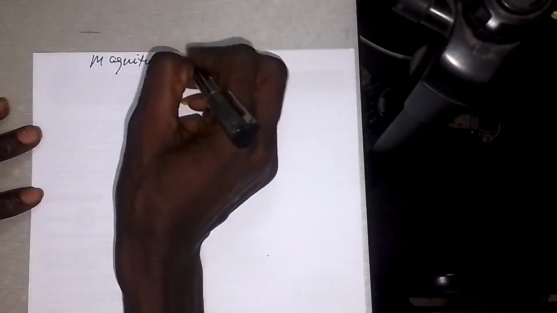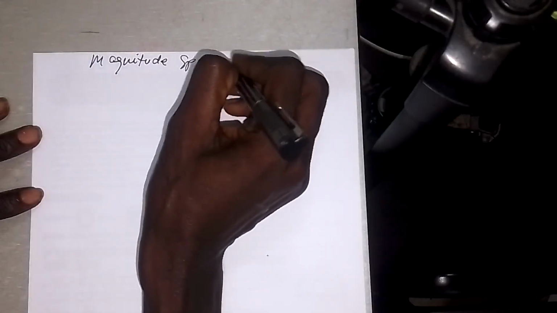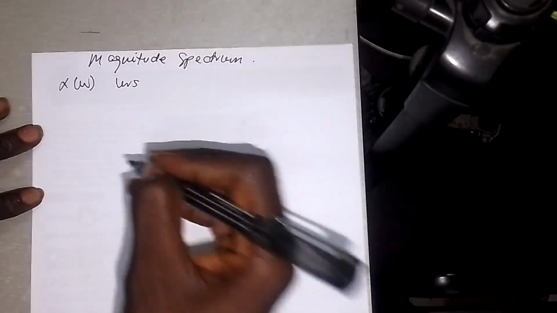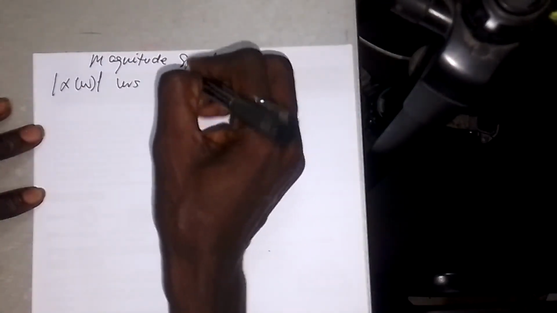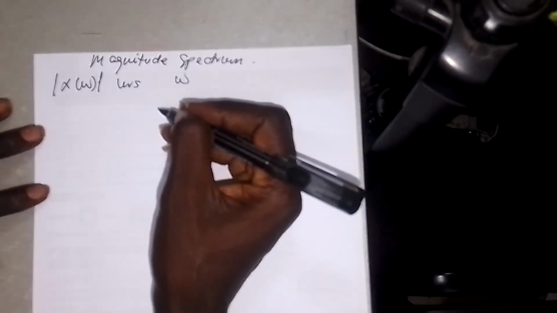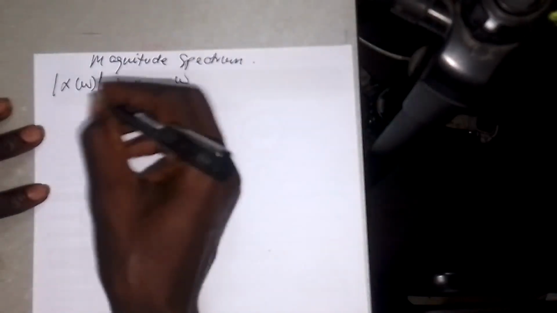So our magnitude spectrum, okay, our magnitude spectrum, all right? So it's going to be magnitude spectrum, okay? So magnitude spectrum is X of omega versus what? X of omega like this, okay, over omega.